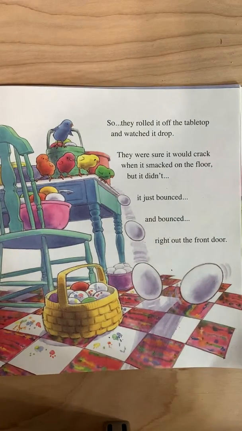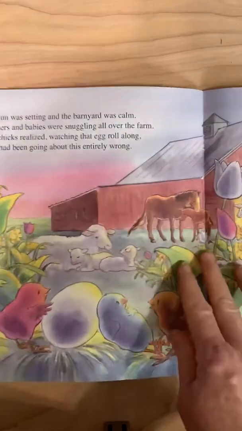So they rolled it off the tabletop and watched it drop. They were sure it would crack when it smacked on the floor, but it didn't. It just bounced and bounced right out the front door.